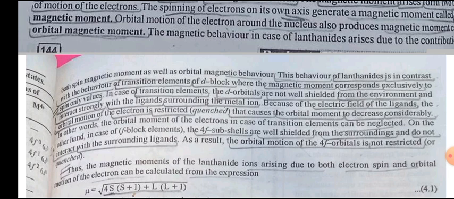In case of transition elements, the d block elements' orbitals are not well shielded from the environment and interact strongly with the ligands surrounding the metal ion. Because of the electric field of the ligands, the orbital motion of the electron is restricted.